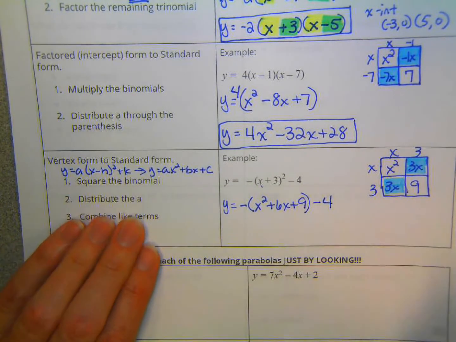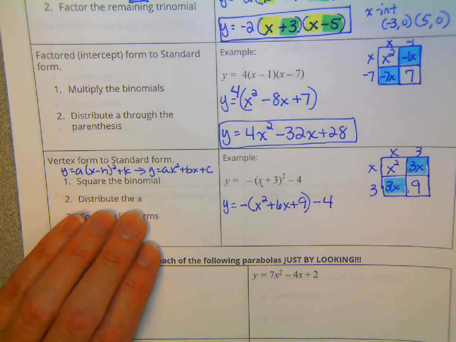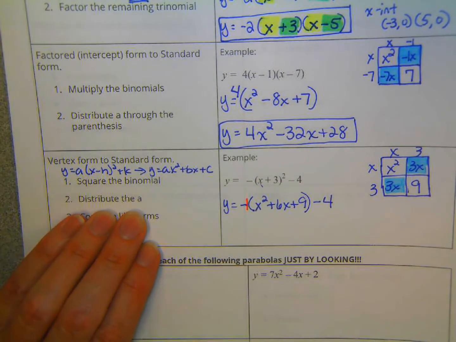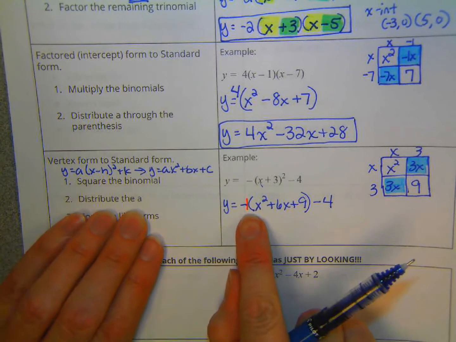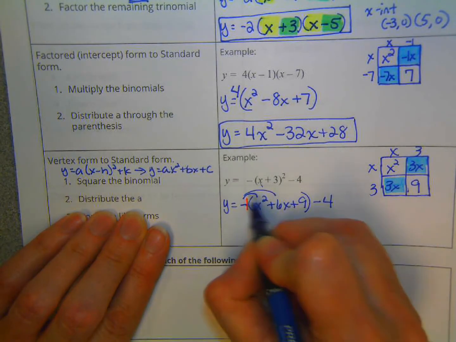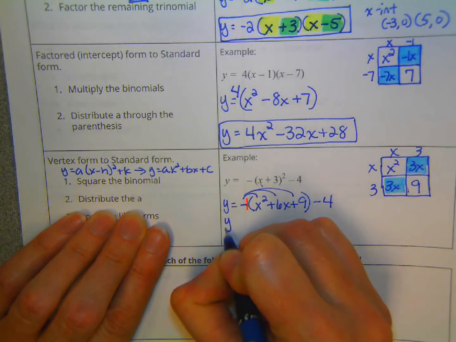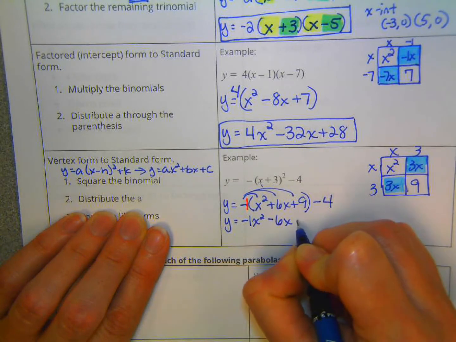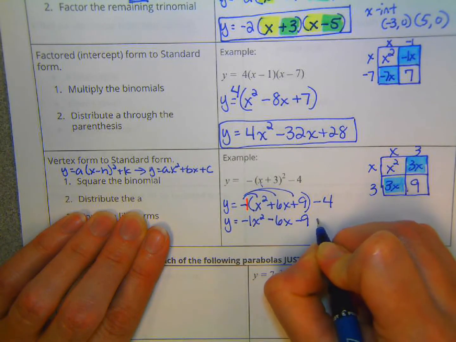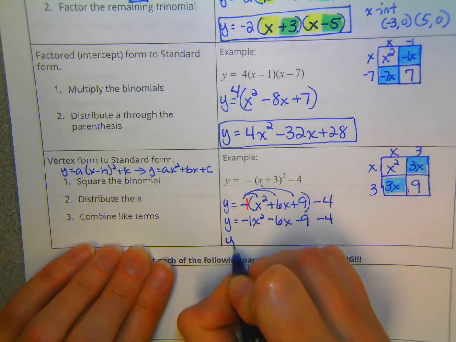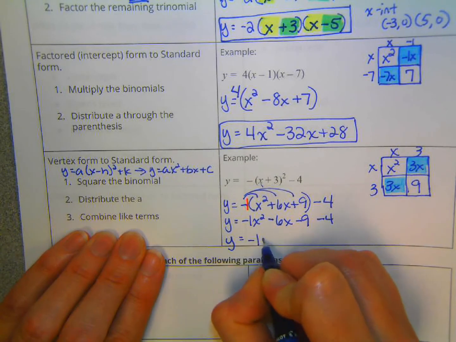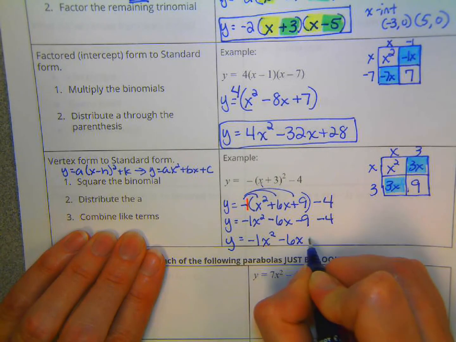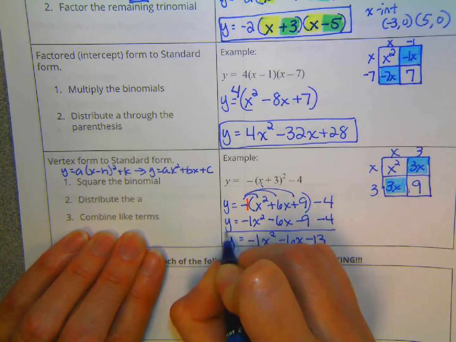Now we're going to distribute this a through. Break out the red pen. There's a negative 1 right there. Those of you that remember Mrs. Overbeek, we're going to overbeek this and multiply through. Negative 1x squared minus 6x minus 9. And then don't forget to bring that negative 4 down, and then just combine the like terms. You don't have to have that 1 there if you don't want to. And there is our standard form.